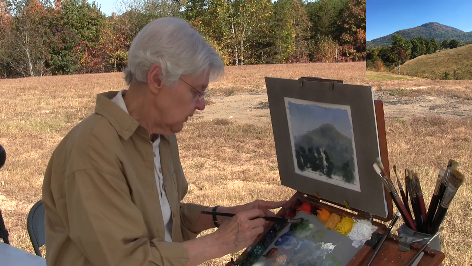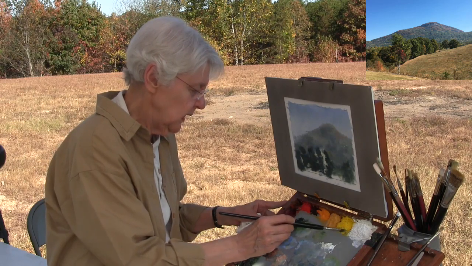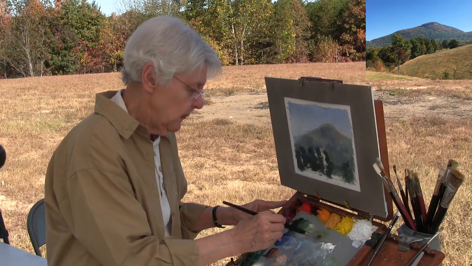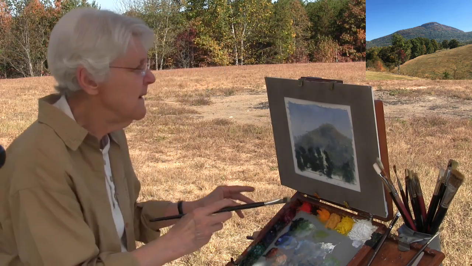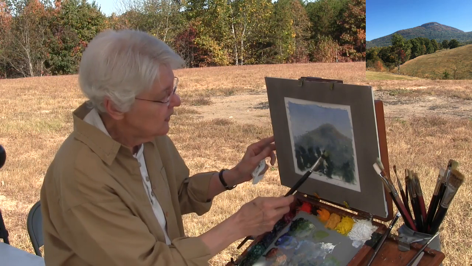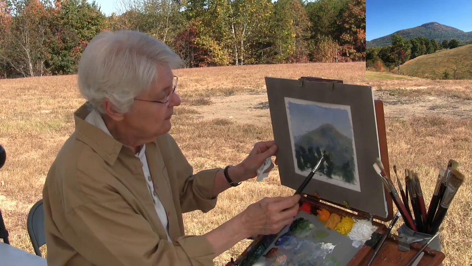So I need to reach over for the green. I'm going to reach in for a little hint of yellow light here. It's a little bit more intense, but okay, let's see. Will that do it? Will that be it?